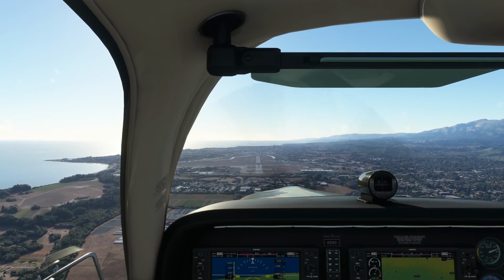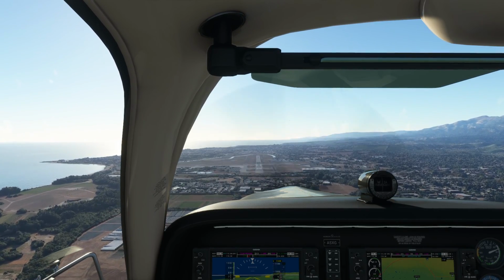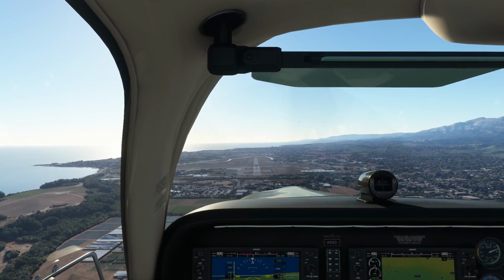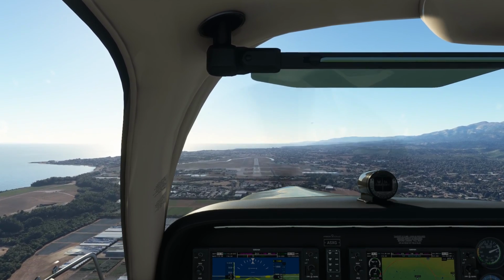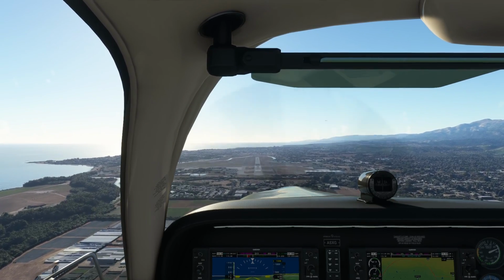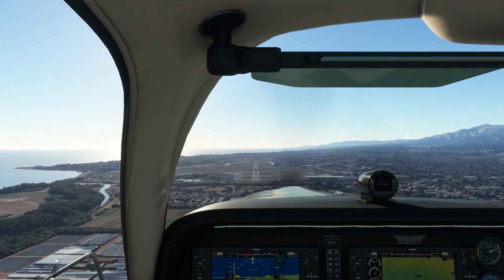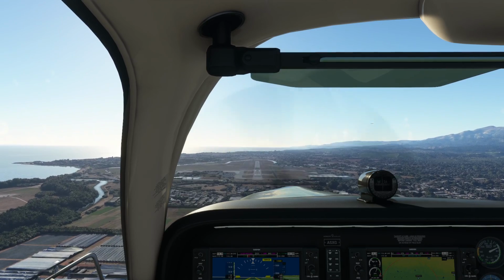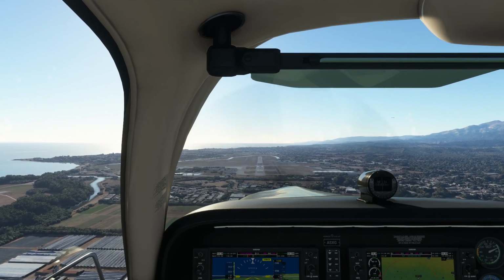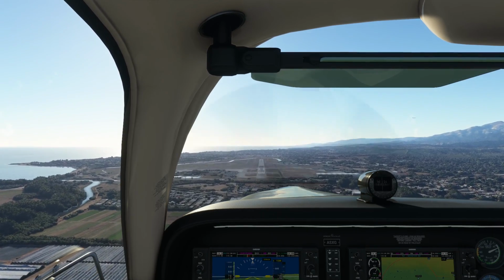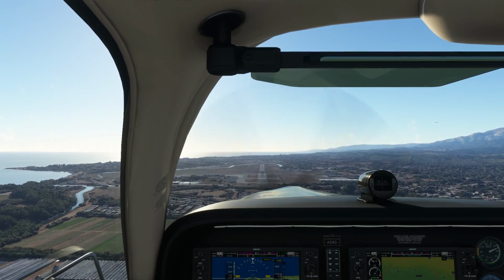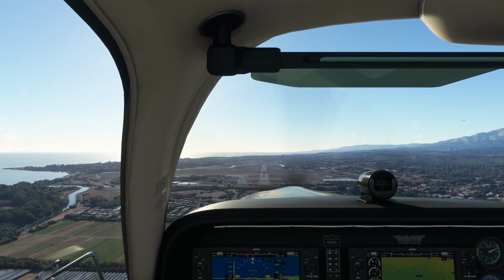It's a beautiful day in Santa Barbara. Perfect for messing around in GA aircraft. So yeah, you can see I'm just slowing down too much. So I'm feeding in a little bit more throttle.